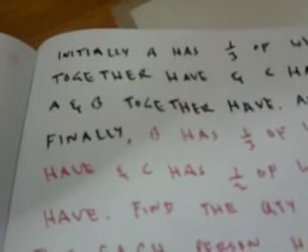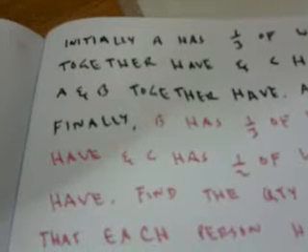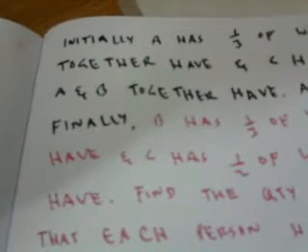Hi friends, this is a sum on linear equations, but I can assure you that it has the possibility of taking you round in circles. So let me first tell you the sum.